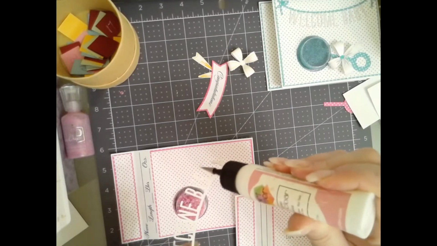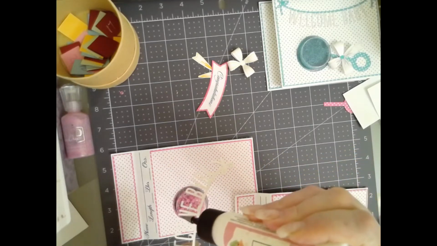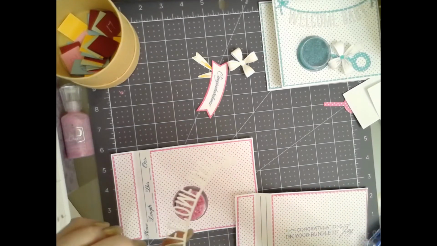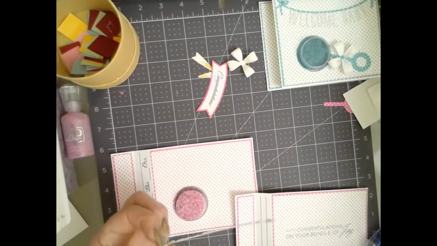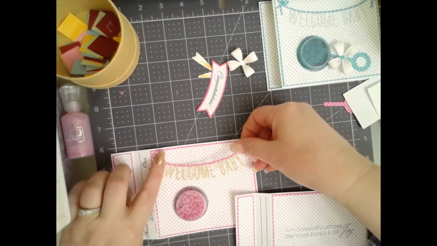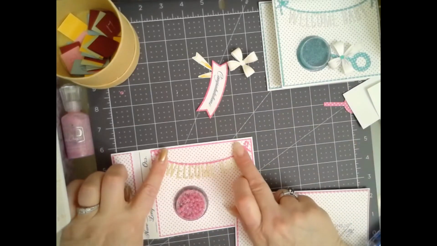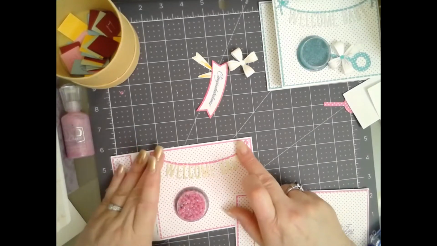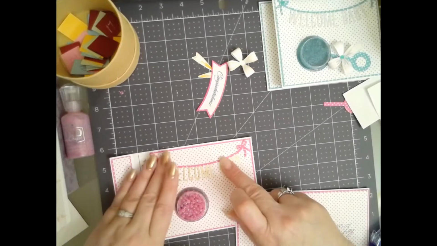I kind of hit just the bottom of some of the letters. I didn't want them to flop, but you could certainly pop dot this up. It is a banner, but I just didn't want it to lift off. Get it.